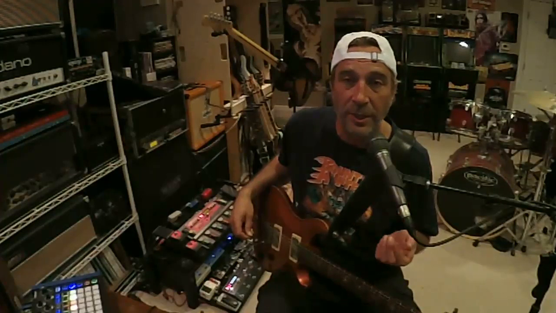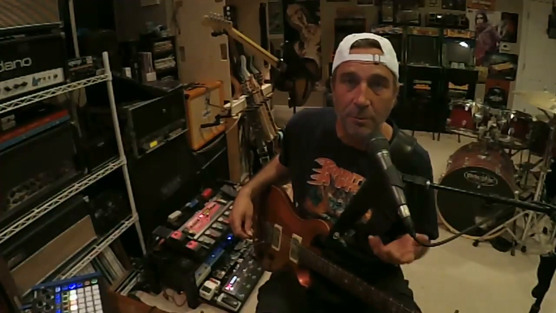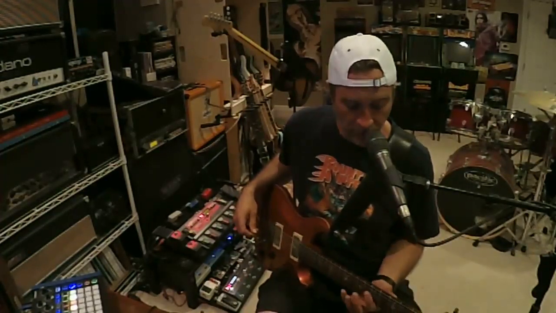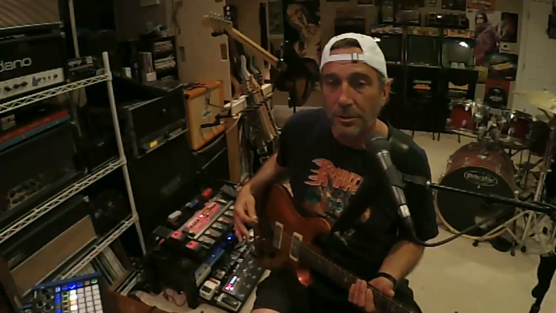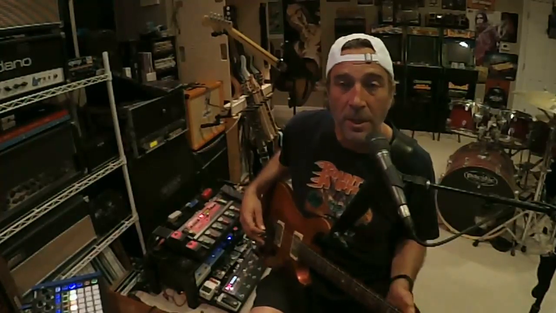One of the best ways to really dig into the modes is to know your pentatonics. When you know five notes and you know the triads, the three notes that are around them, you start to add to patterns that are already familiar.